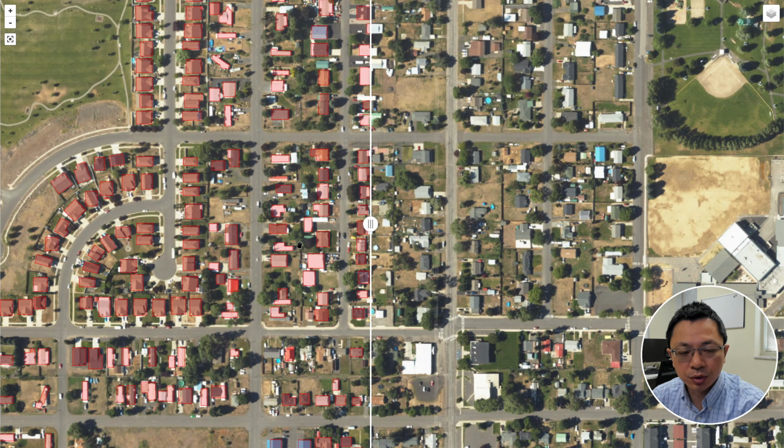In this video, I'm going to show you how to train deep learning models for object detection from satellite or aerial imagery, with just a couple lines of code using the GeoAI package. Specifically in this tutorial, I'm going to show you how to train a building detection model. Before we get into the demo, I want to show you the result.